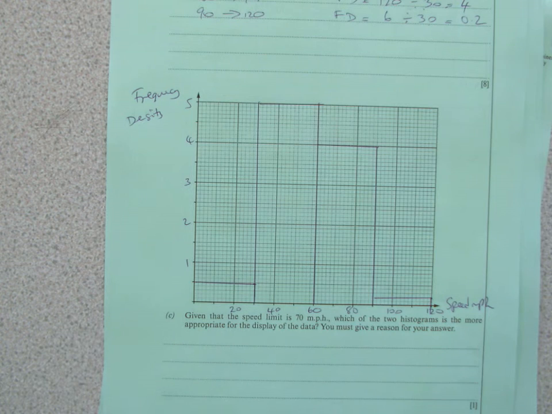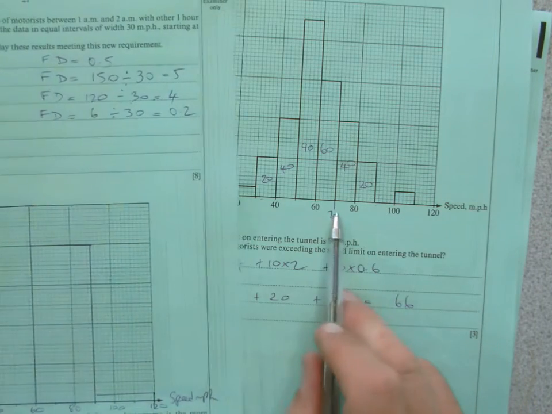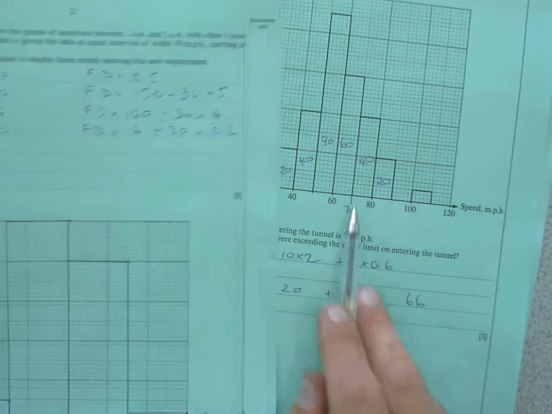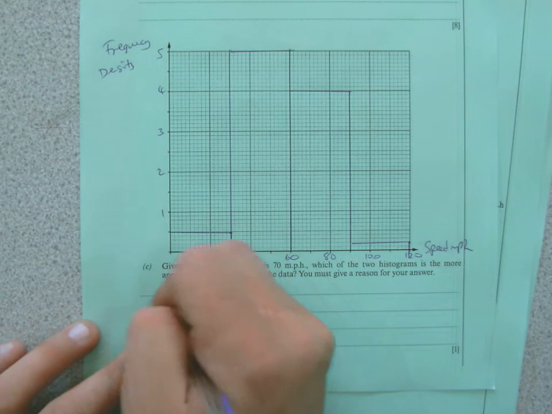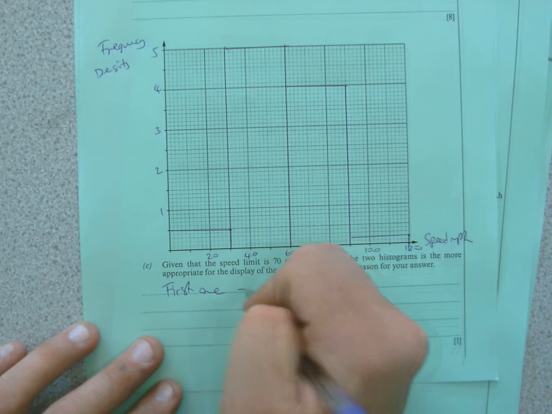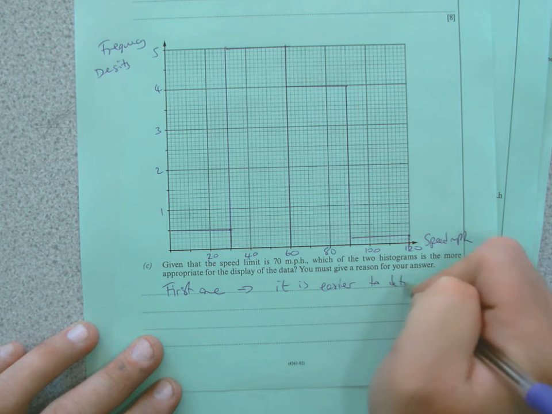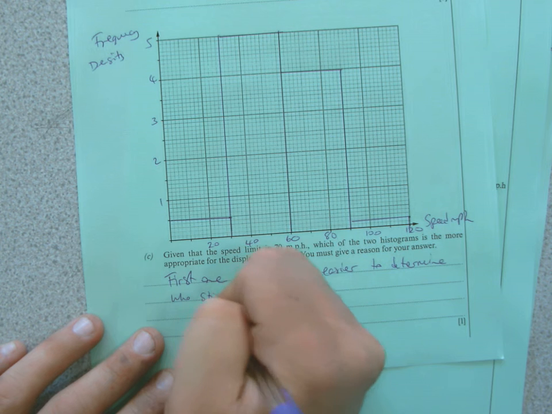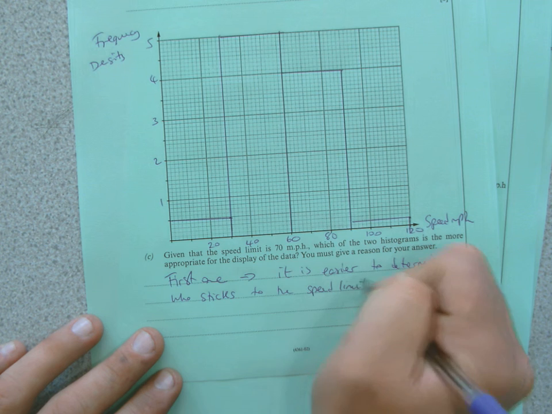And then it says, given that the speed limit is 70, which of the two histograms is the more appropriate for display of the data? Now, in terms of what's more appropriate, I think the first one was more appropriate, wasn't it? Because it was easy for me to figure out how many were exceeding 70, because I could work out the areas. Here it's a bit more challenging, because 70 is there. So the first one, because it is easier to determine who sticks to the speed limit and who exceeds.